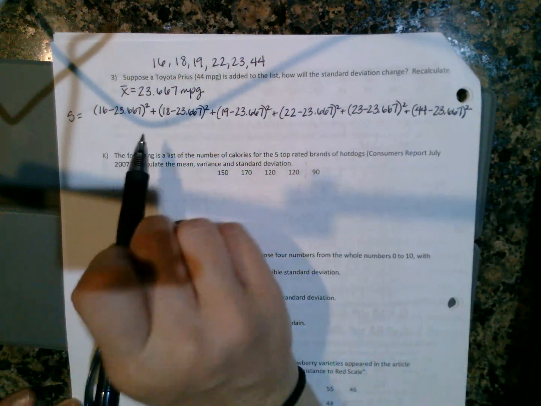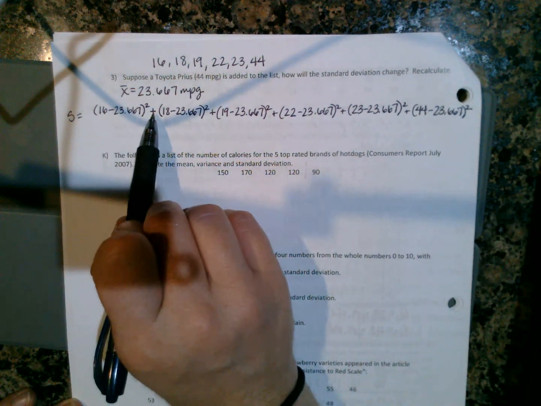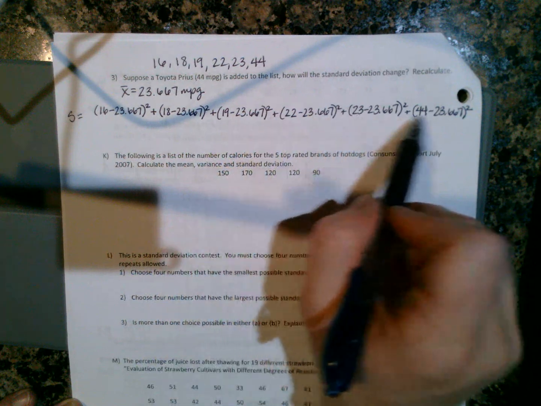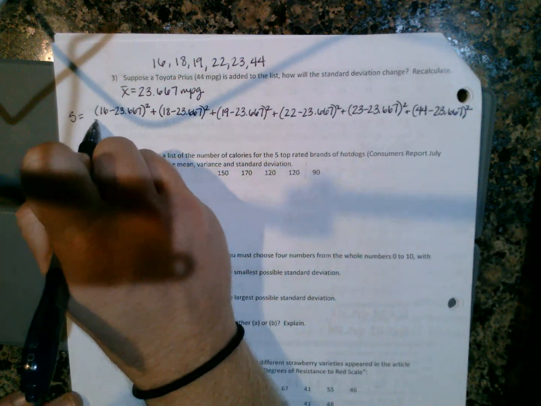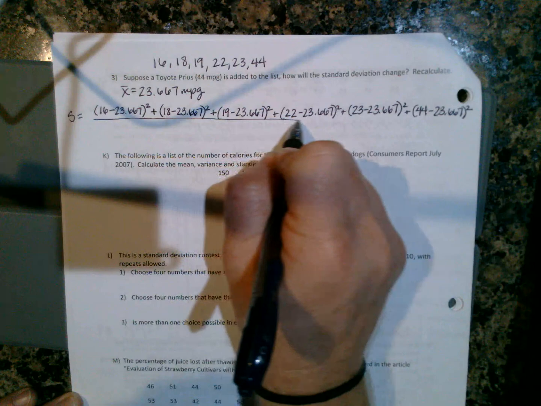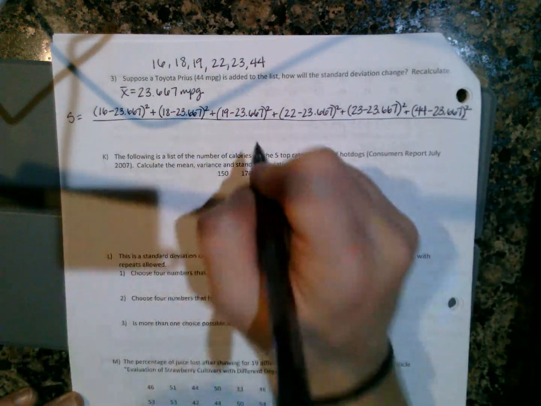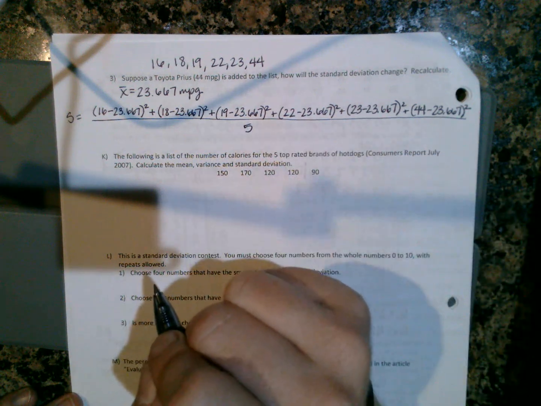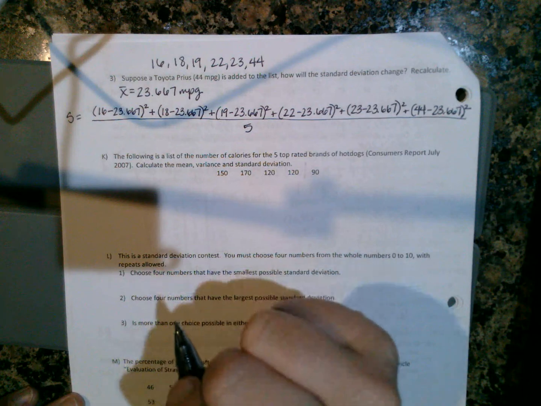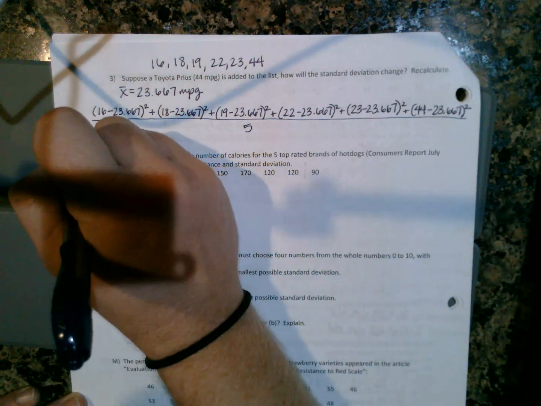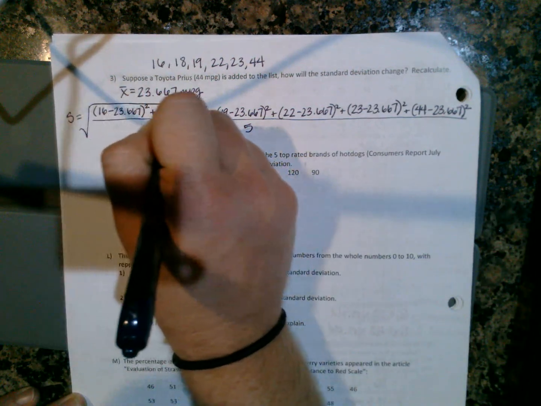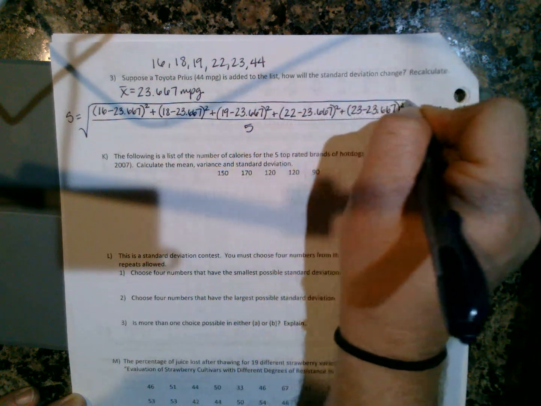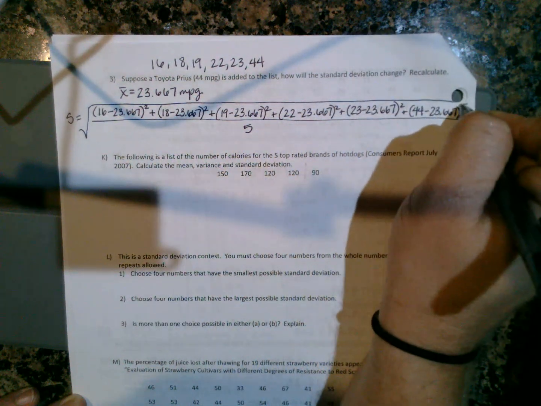Okay, so I've got the sum of the deviations squared. Now I need to divide that whole thing by n minus 1, which in this case would be 5. That value would be my variance. The final step to get to standard deviation is to take the square root. Okay?